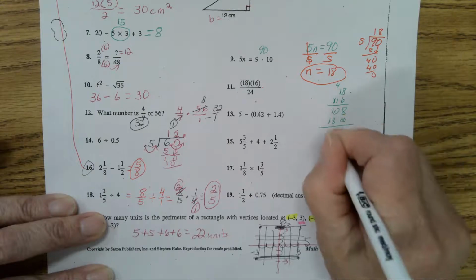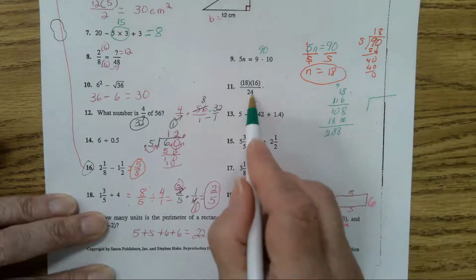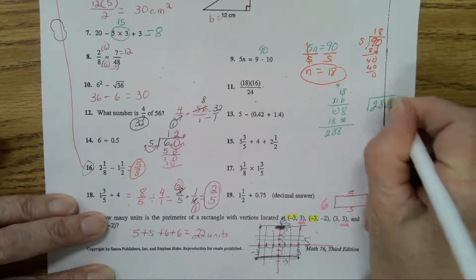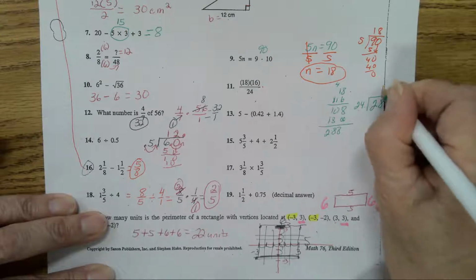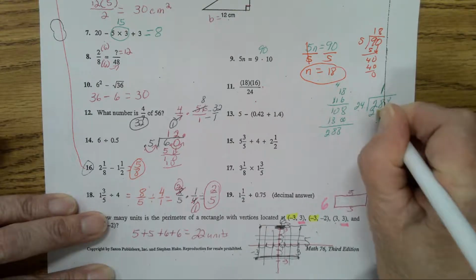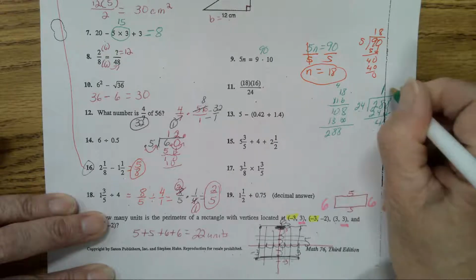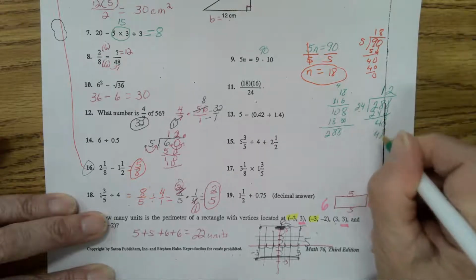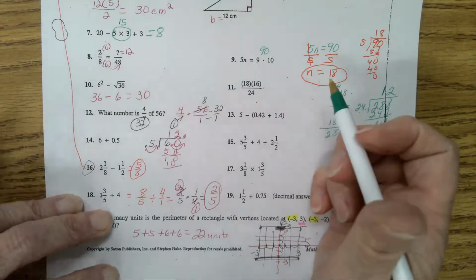Add them together, I get 288. Now I have to take 288 and divide it by 24. How many 24s are in a 28? 1. Subtract. Bring down. How many 24s are in a 48? 2. So the answer is 12. Any questions on that?